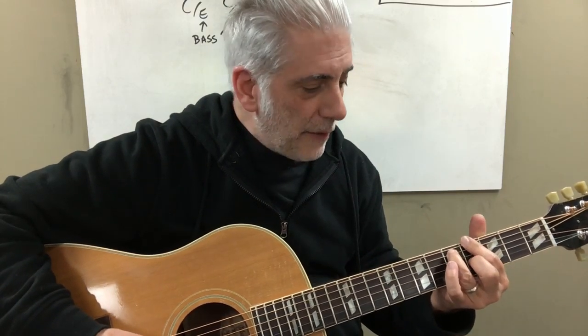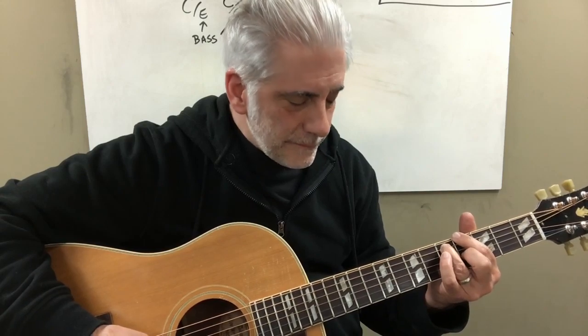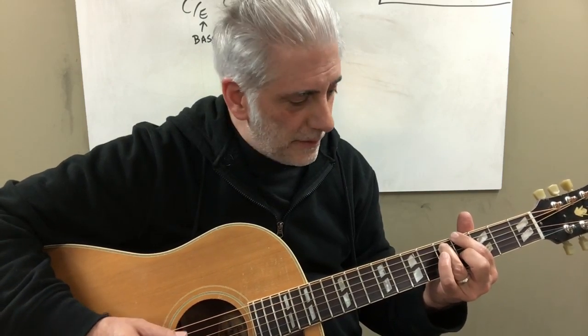This would be D over F sharp played in a different way. So I've got A minor, D over F sharp, and that could be E7 over G sharp. Okay, so triads like this, voicing. Anytime you see that voicing like that, E over G sharp.